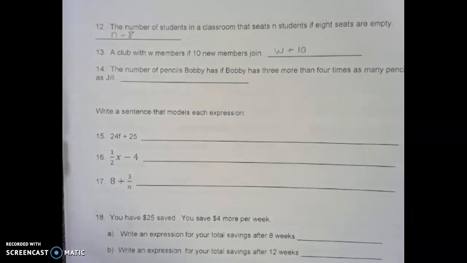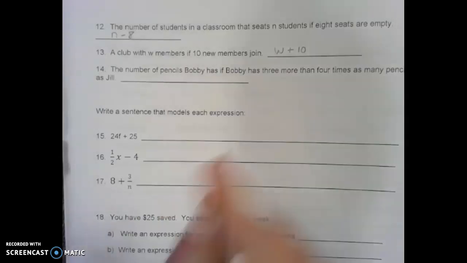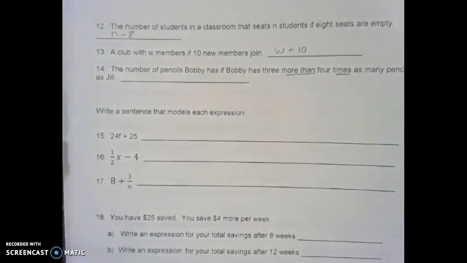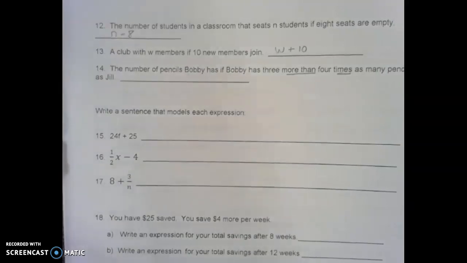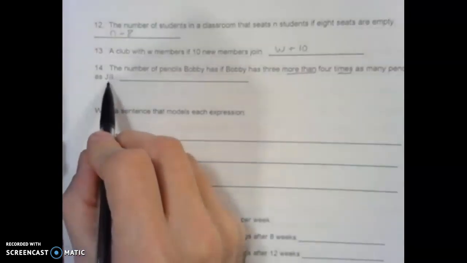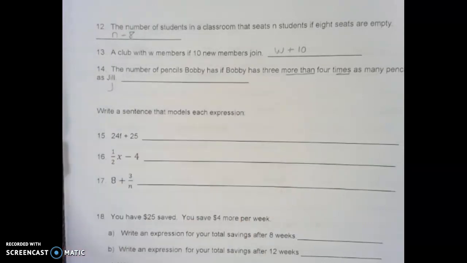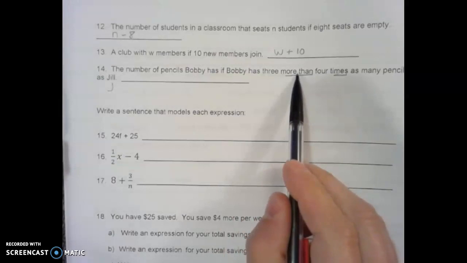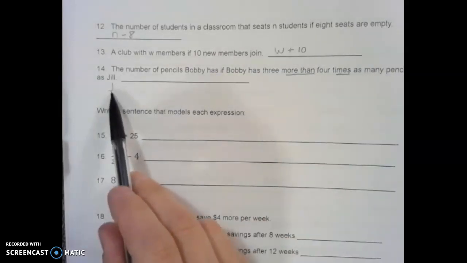In example 14, we want the number of pencils that Bobby has if Bobby has 3 more than 4 times as many pencils as Jill. Well, we don't know how many pencils Jill has. Let's call that J. But we do know that Bobby has 3 more than 4 times that amount.